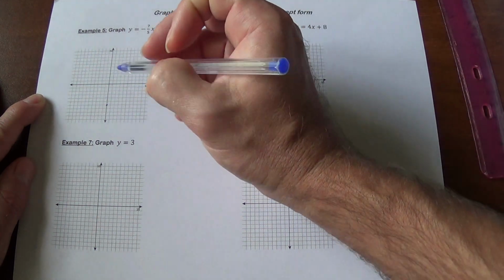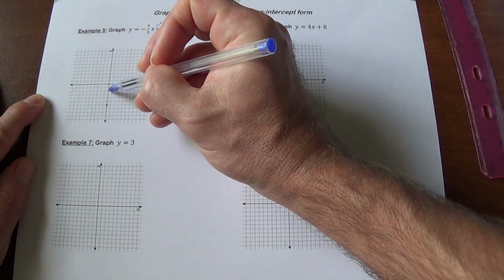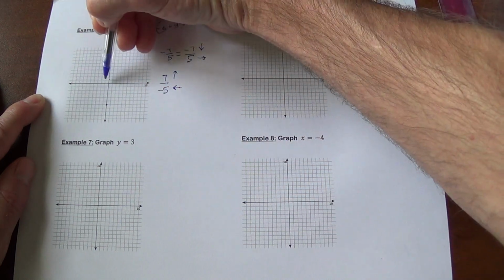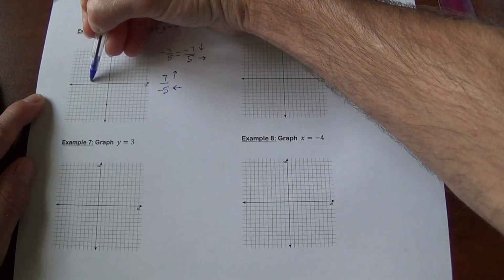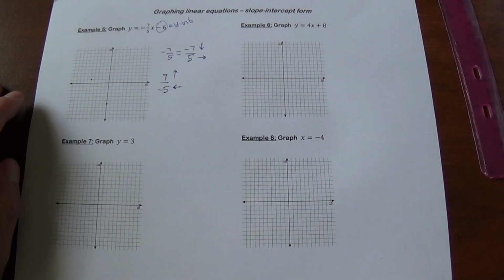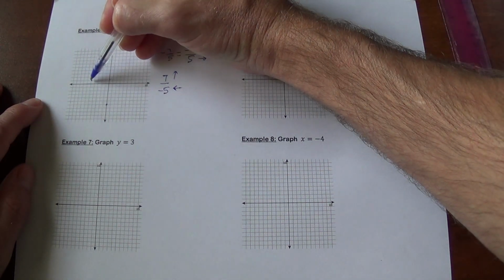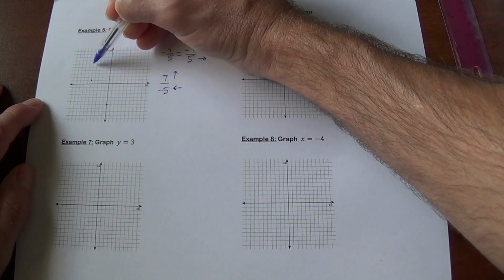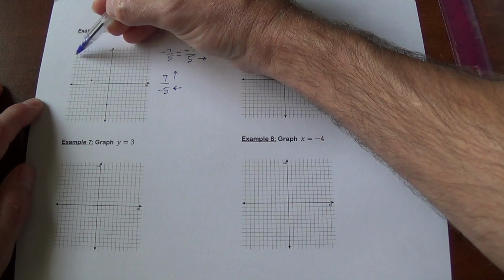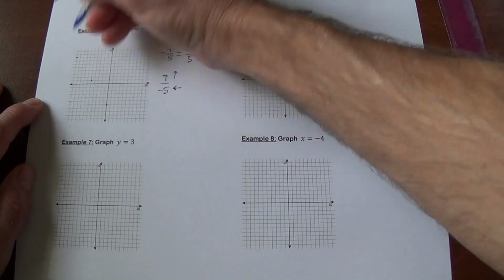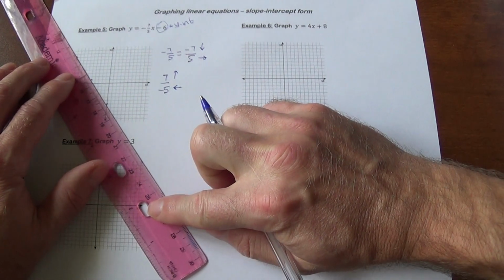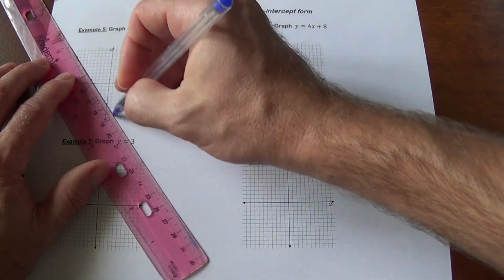Correct? So from this point, 1, 2, 3, 4, 5, 6, 7, 1, 2, 3, 4, 5. There's my point. I don't have a lot of room here to plot another point. Well, I might have another space for another point. 1, 2, 3, 4, 5, 6, 7. 1, 2, 3, 4, 5. Here's another point. I was not correct. I do have space for another point. Okay? And you connect them.